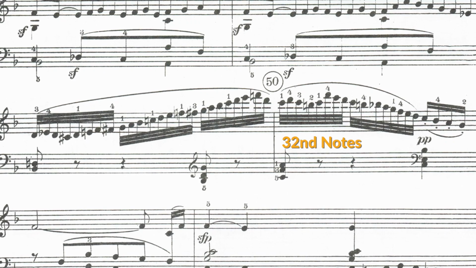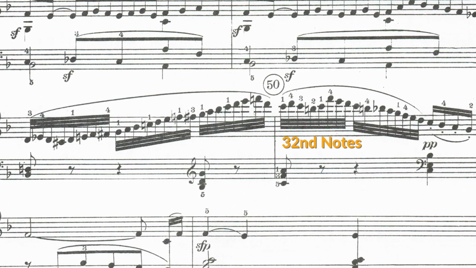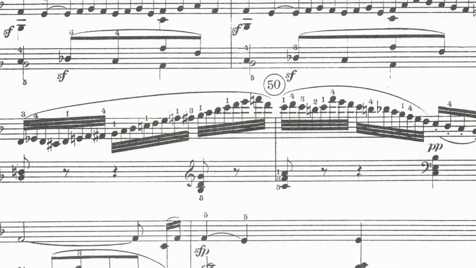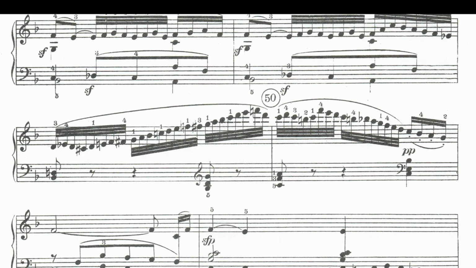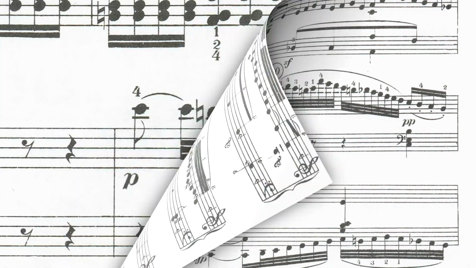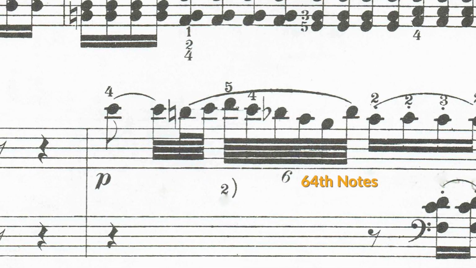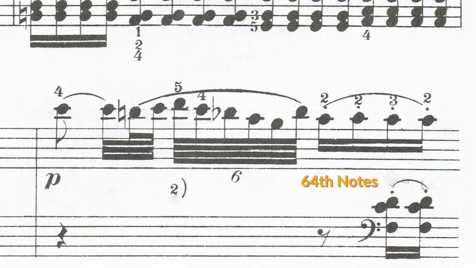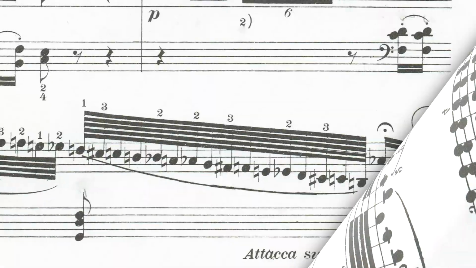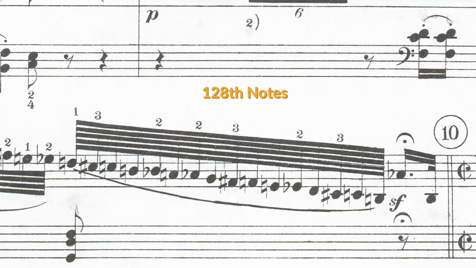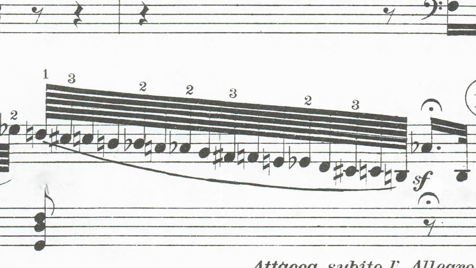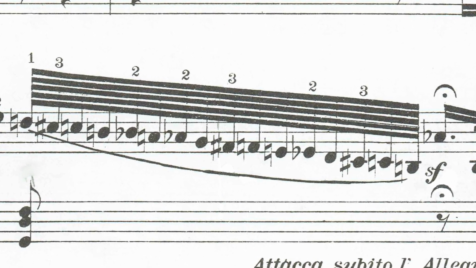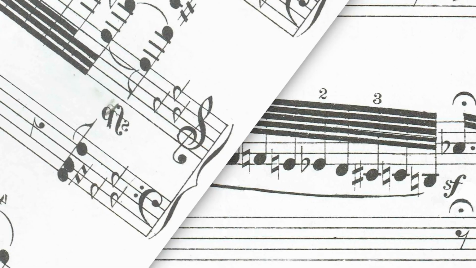So if 16th notes go this fast, ticky, ticky, ticky, ticky, 32nd notes are almost too fast to even say. And then yes, you can go even faster than that. If you add a 4th beam, now you're up to 64th notes. And I've even seen a piece of music that has 128th notes with 5 beams. Here's what that looks like. That's pretty insanely fast. But don't worry, you'll be playing that someday.